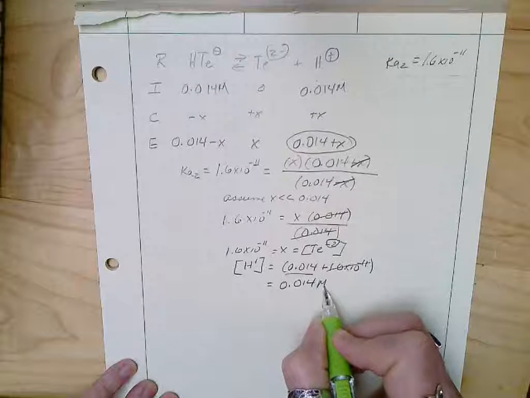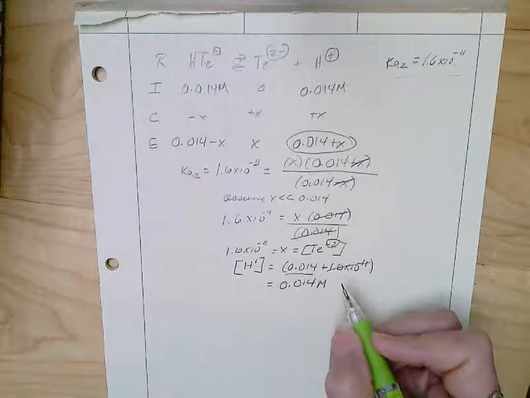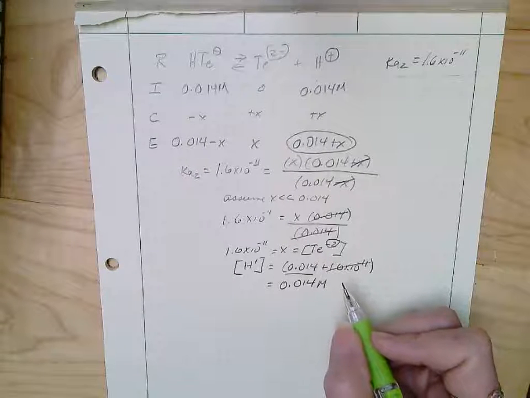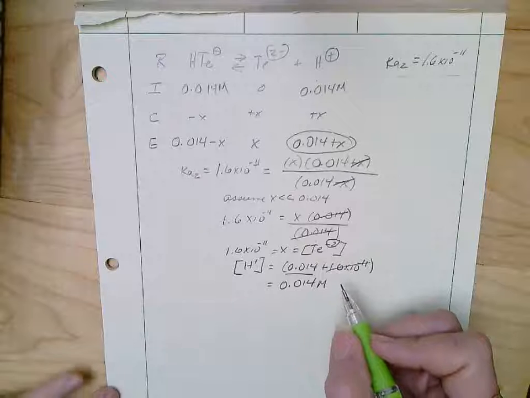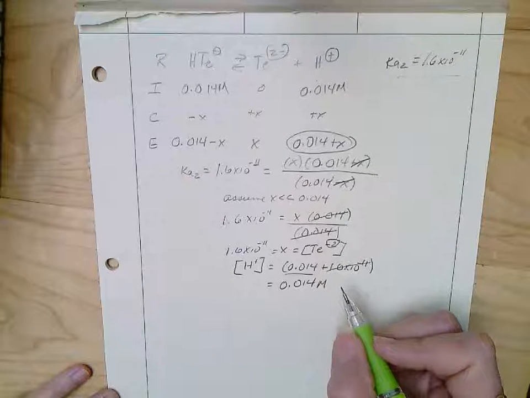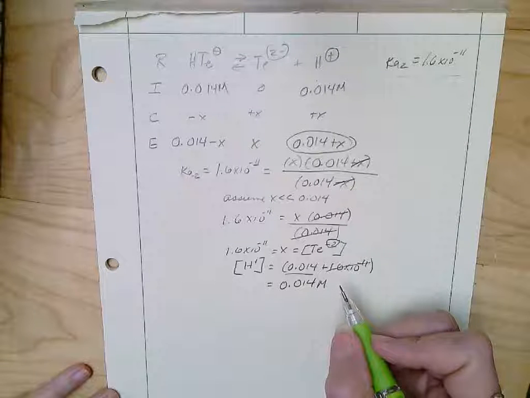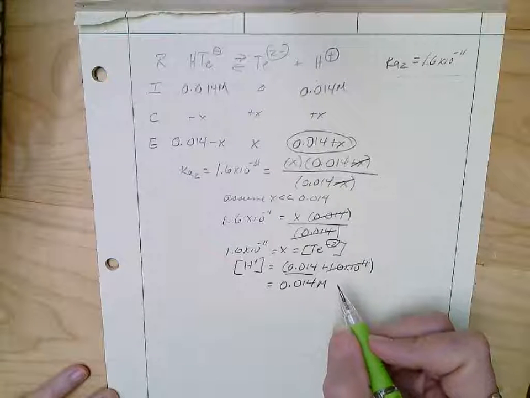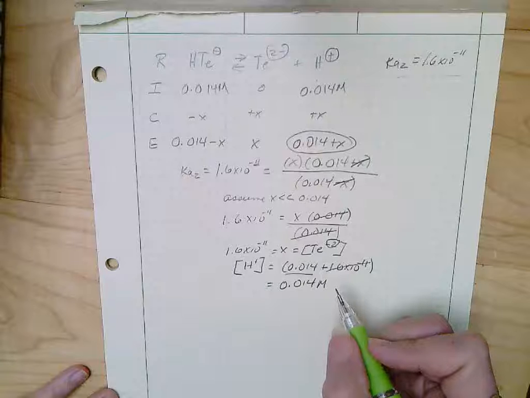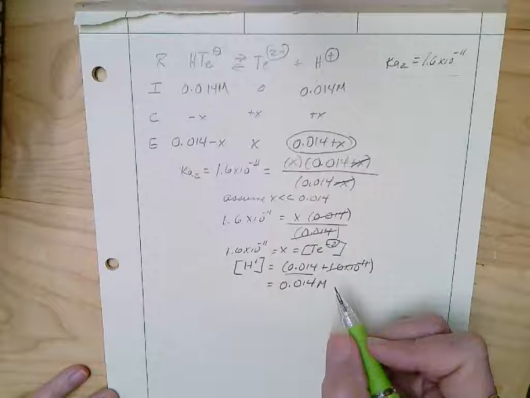0.14 molar. And so going back to the original question, it says demonstrate whether or not the second ionization of H2Te can be neglected in the calculation of the concentration of HTe minus in a 0.10 molar solution of H2Te.